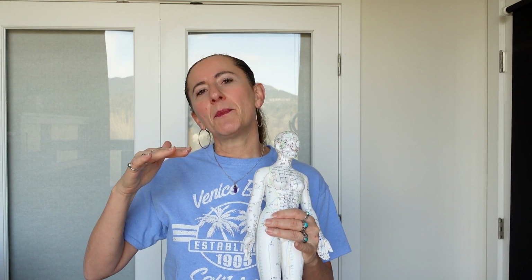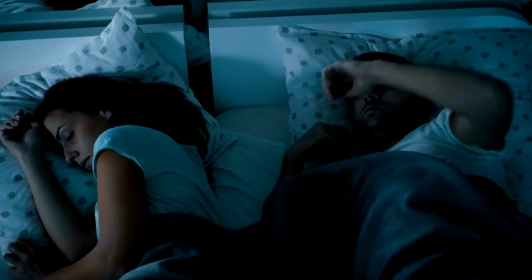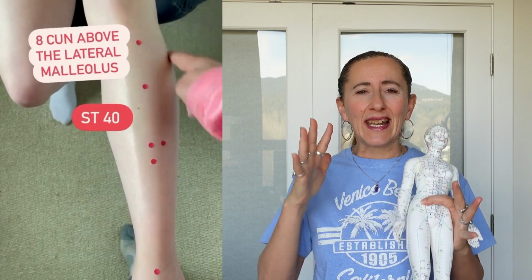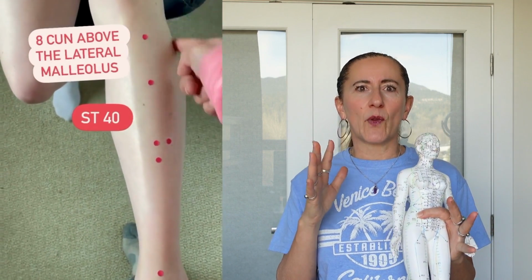Ask the question. What we want to do with those patients is keep that excitement, happiness and passion, but calm them down enough so they can sleep, because those people tend to be so excited that it's hard for them to sleep. Heart 7 is a great point for that, and also to help them focus. Stomach 40 is one of the best points to clear the mind and focus as well. So see how you can utilize this in clinical practice?